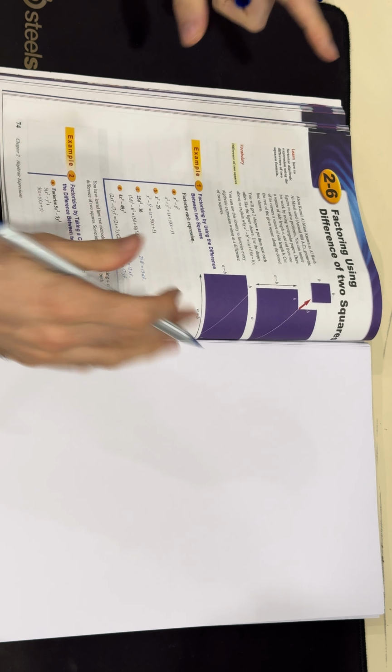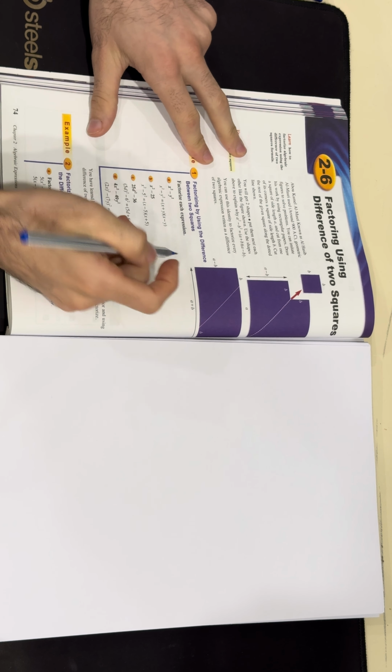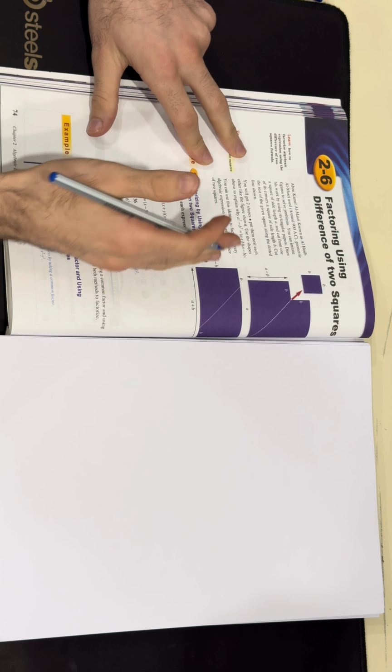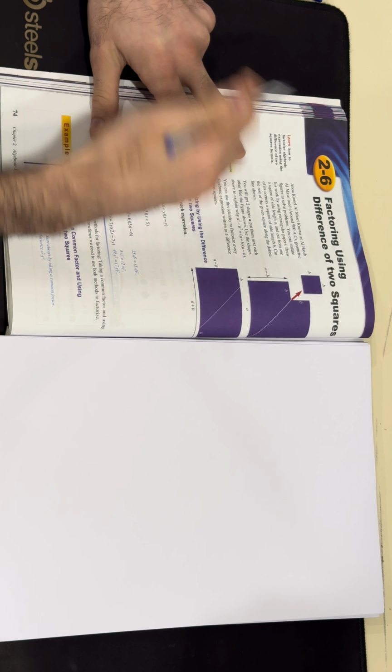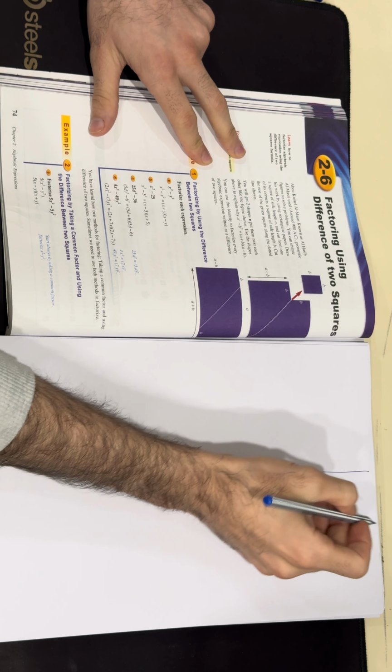Before we start this topic, you need to remember how we take the common factor. And also, what is the difference between difference of two squares and perfect square? Because they are two totally different things. In the last lesson, we studied this one.